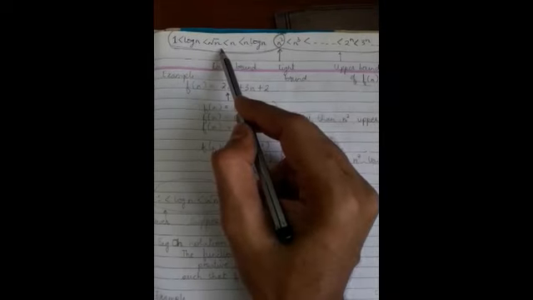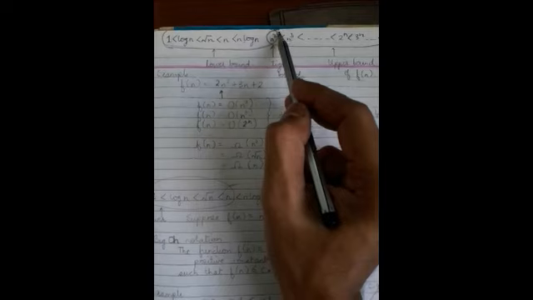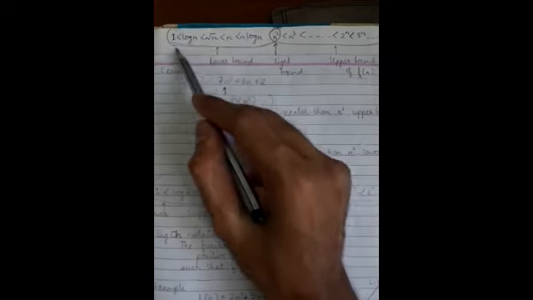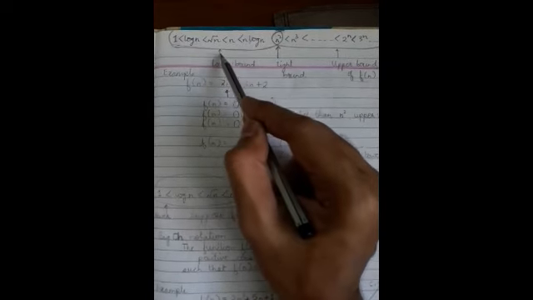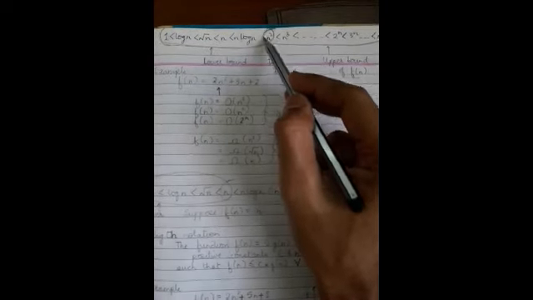And all the time functions which are less than n square, including n square, they represent the lower bound of the function f of n, and n square itself represents the tight bound.